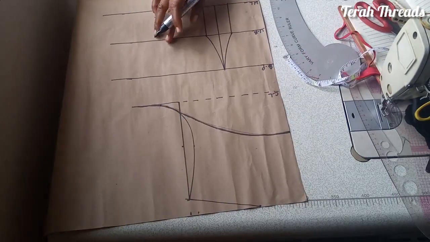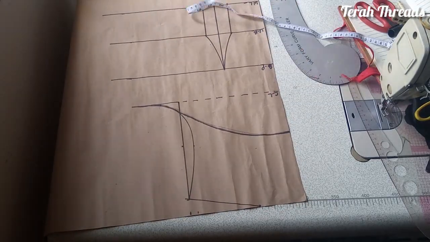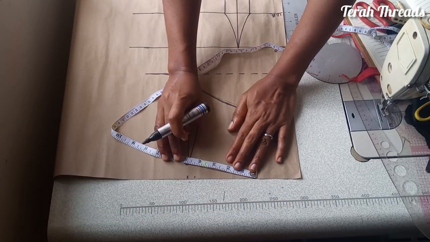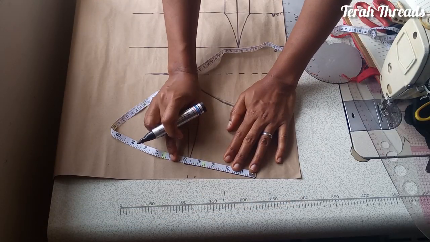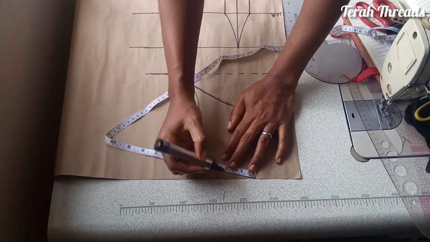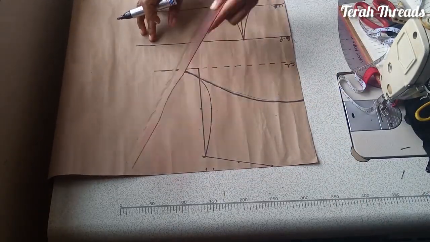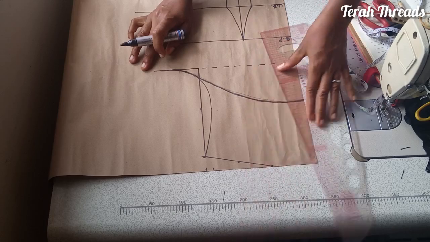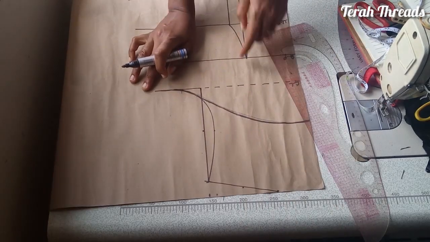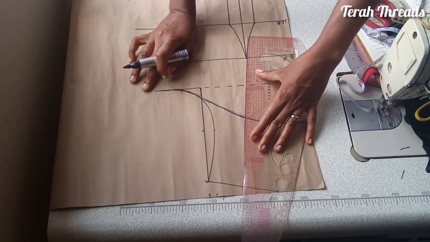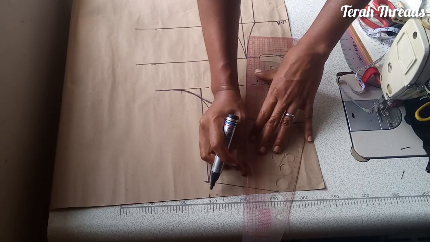Then make sure it blends well with the armhole so that it won't be disturbing your armpit. So on the shoulder measurement, you're going to measure this part from your neck width to your shoulder. Find the midpoint. After finding the midpoint, then connect it to your dart placement on your bust point. So you connect it.